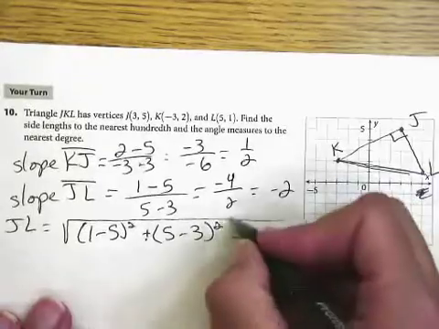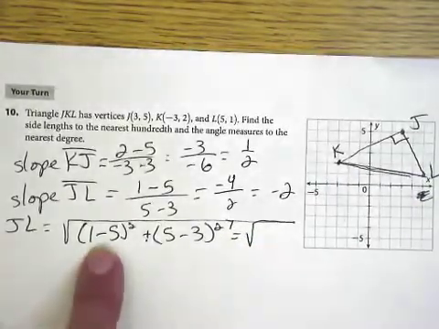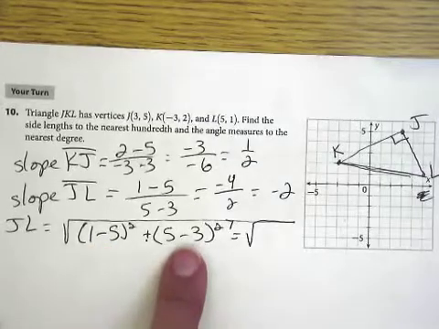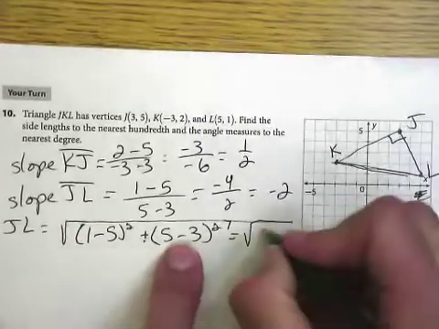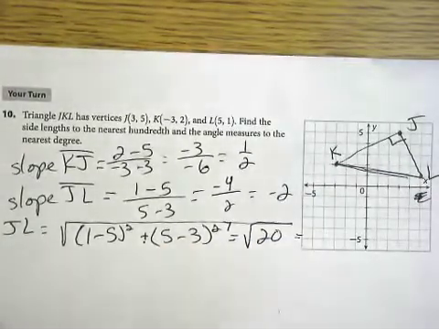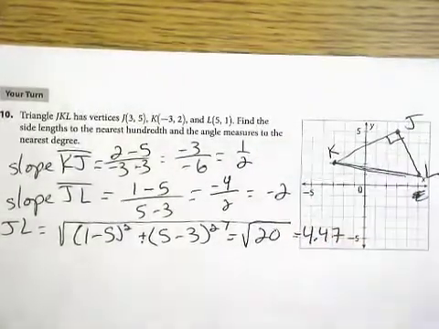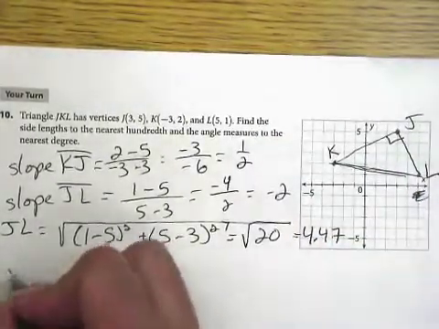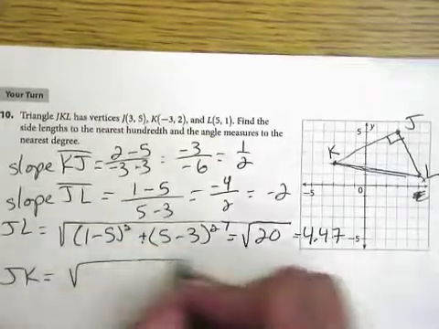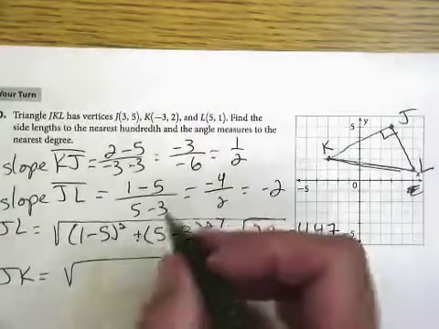It doesn't matter since I'm adding them. And for example, 2 plus 3 is the same thing as 3 plus 2. Okay, so hopefully that doesn't mess anybody up. All right, so I'm simplifying this, and I get -4 squared is 16, plus this is 4, so 16 plus 4 is 20. So the square root of 20 is approximately 4.47.